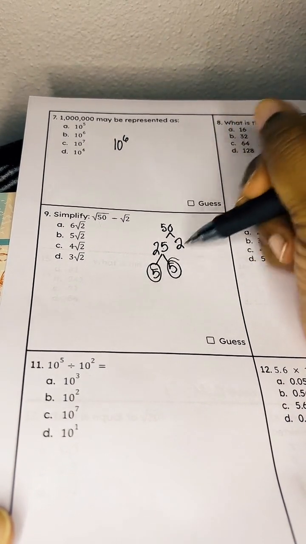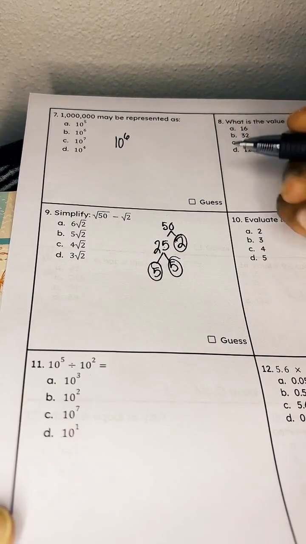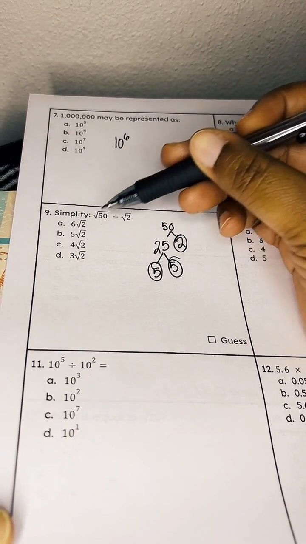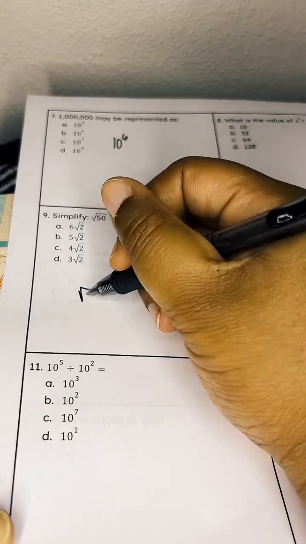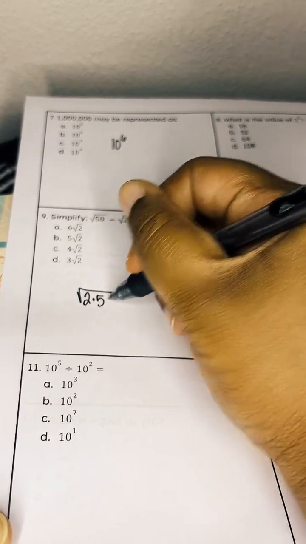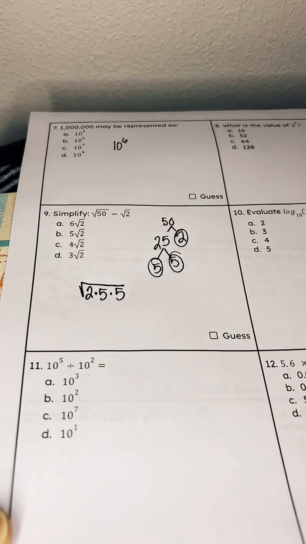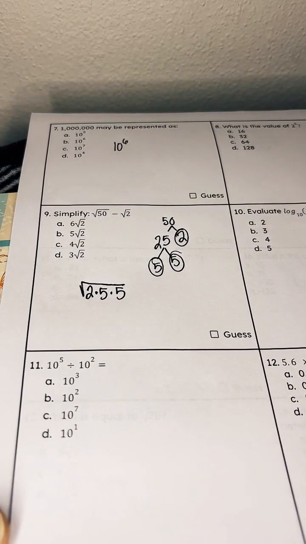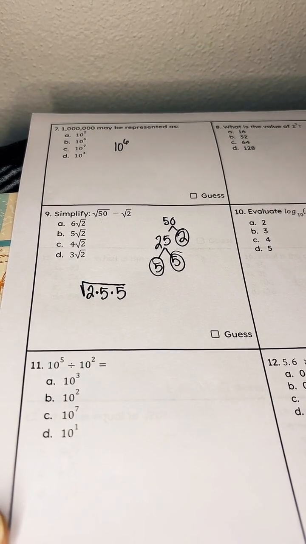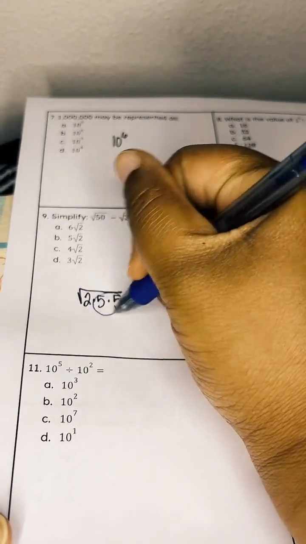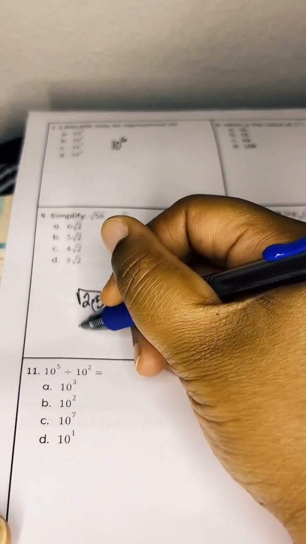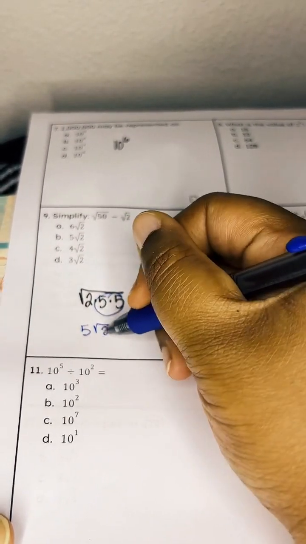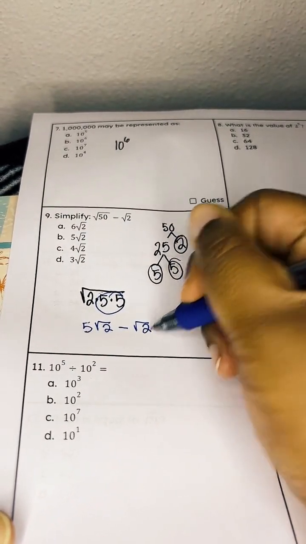So we have a 5, we have a 5, and we have a 2. So remember, when we're taking a square root, we're looking for pairs. So we're going to do 2 times 5 times 5. And we're going to have that pair. And we're going to circle that, and that pair is going to come outside, right? When you have a pair, it can go outside. So 5 square root 2 minus square root 2.